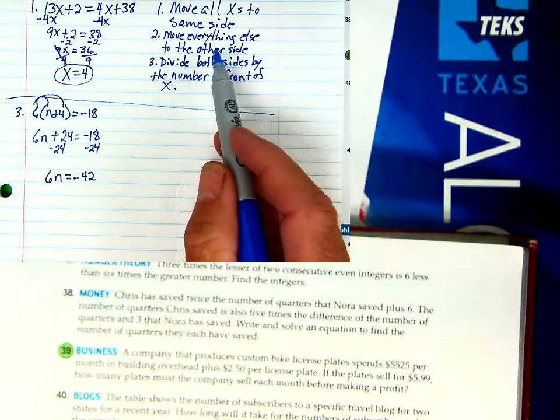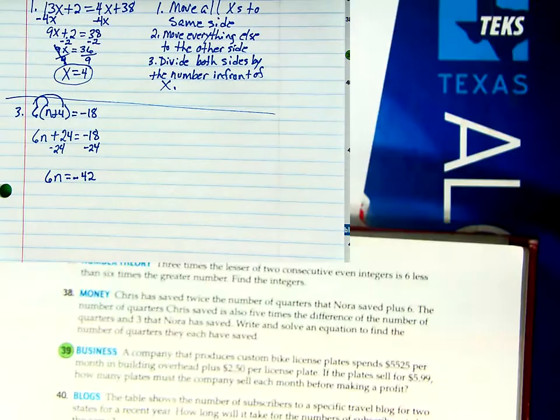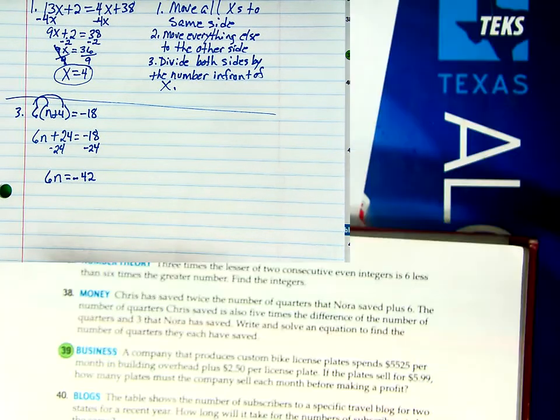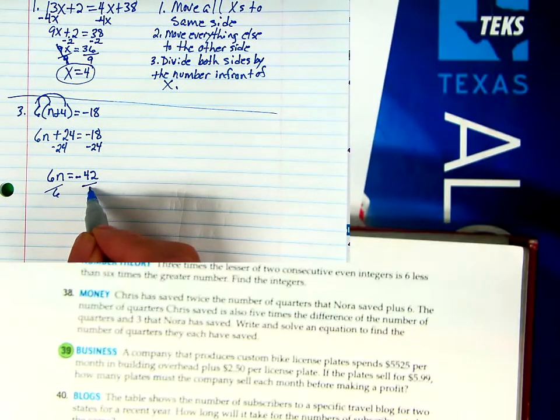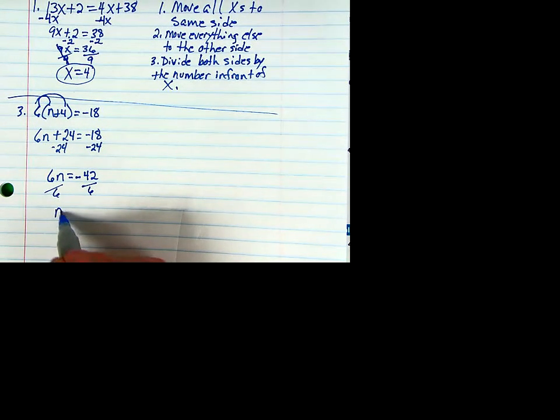All right, we've done step number 2. Now it's step number 3. Divide both sides by the number in front of n. So n equals negative 7.